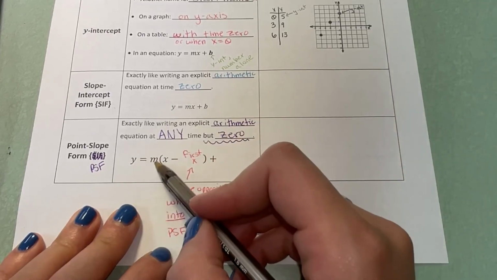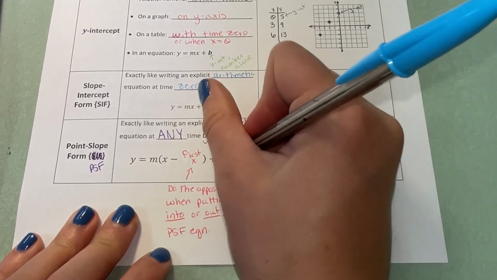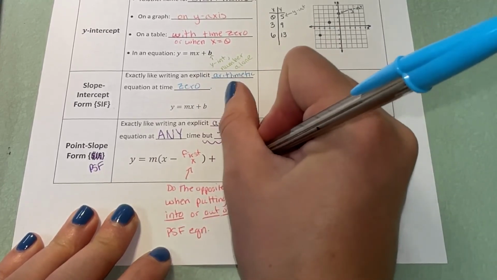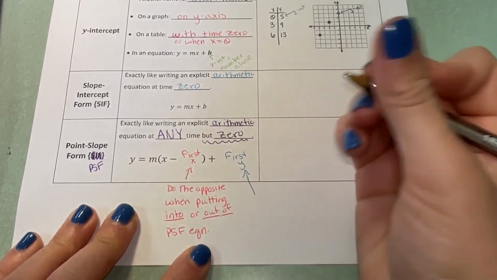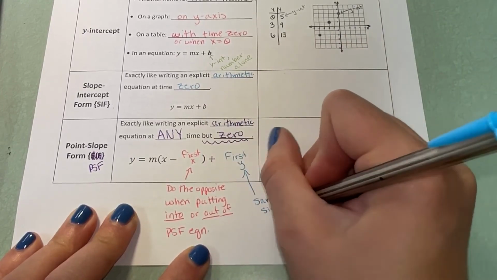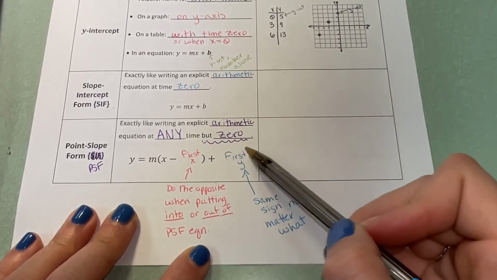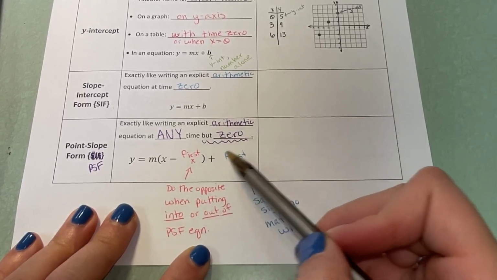So we have y equals m times the quantity x minus our first x plus our first y, okay? And this one, you always want to do the same sign no matter what, right? So if it's positive, we'll write plus the number. If it's negative, we'll do minus the number.